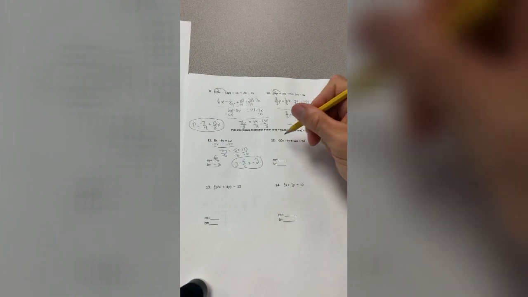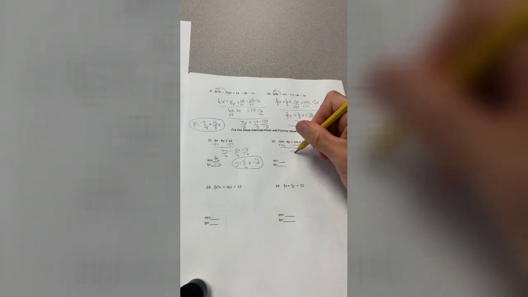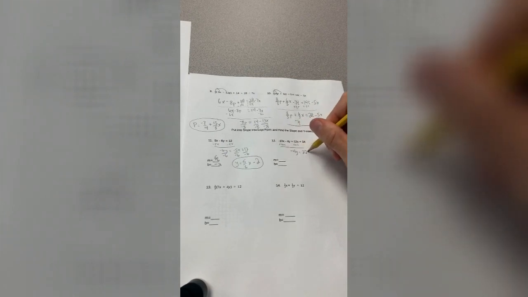Okay, so I'm going to add 10x to both sides, add 10x to both sides. That leaves me with negative 4y equals 22x plus 34.